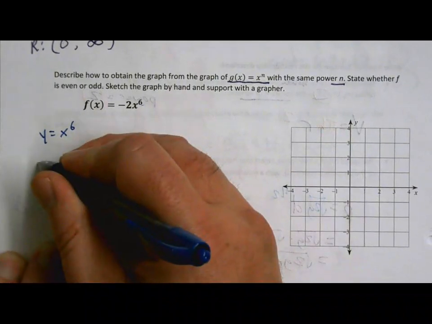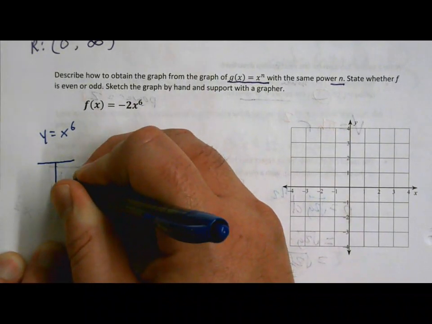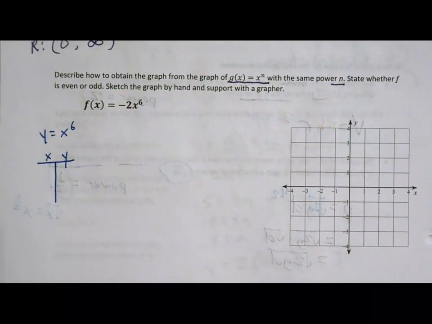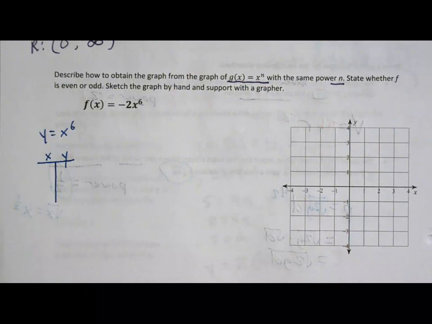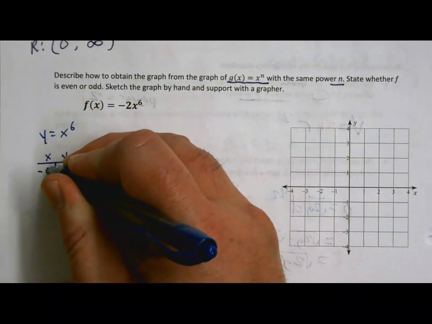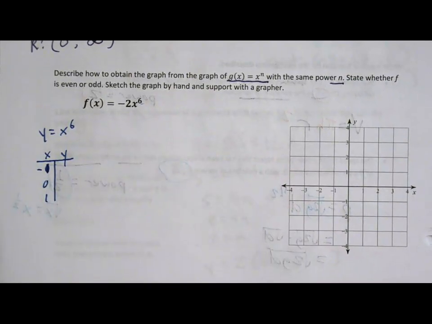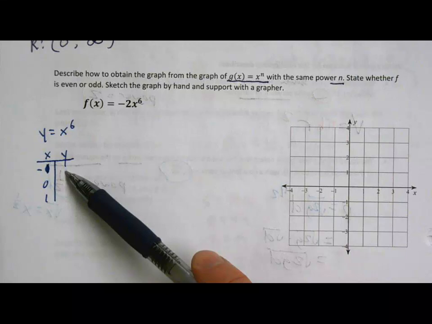So we're going to plot some points. This is the first time we've ever done a power to the 6th power. But just use the same x coordinates that we use for all of our other graphs when we're doing transformations, -1, 0, and 1. And I trust that you guys are capable of plugging those numbers into y equals x to the 6th and coming up with y values.